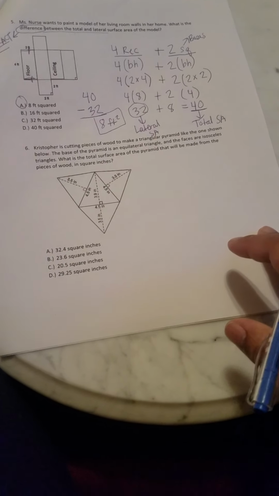Number 6 says Christopher is cutting pieces of wood to make a triangular pyramid like the one shown below. The base of the pyramid is an equilateral triangle and the faces are isosceles triangles. What is the total surface area of the pyramid that will be made from the pieces of wood in square inches? Okay, so just name what you got.